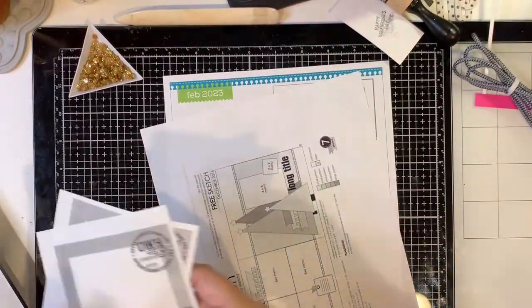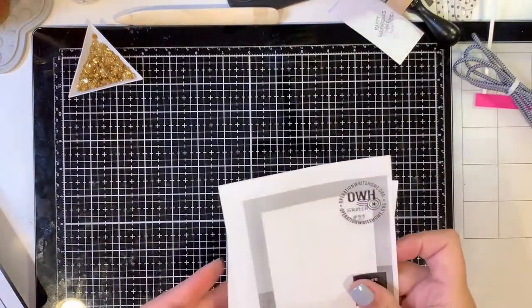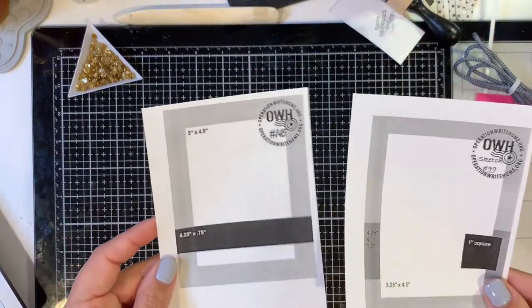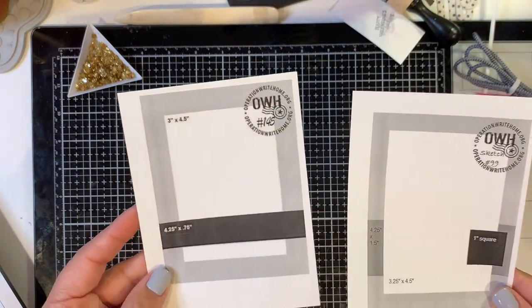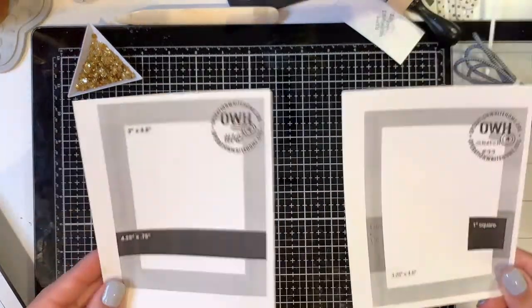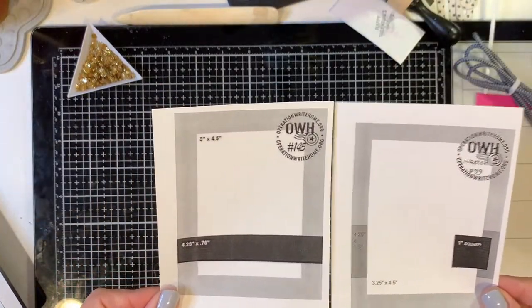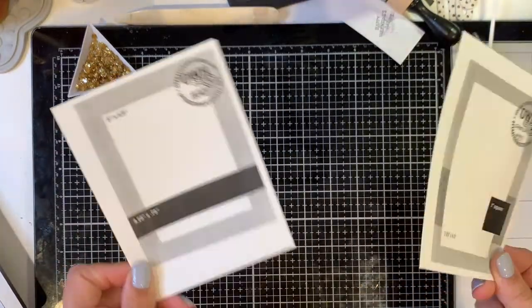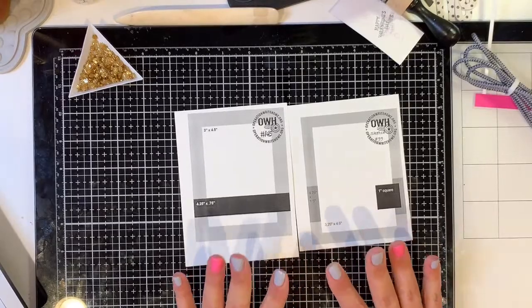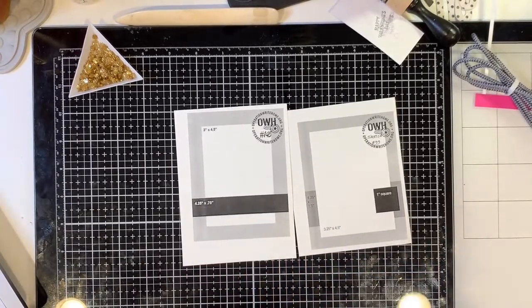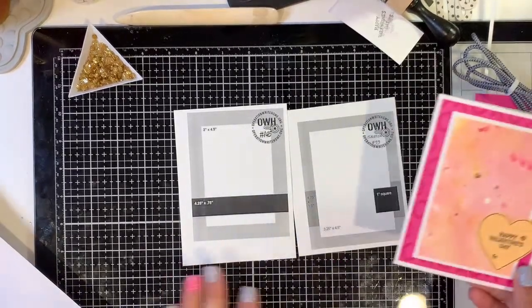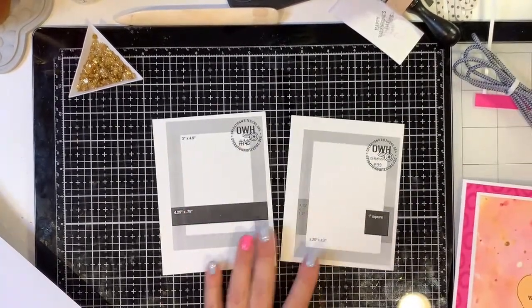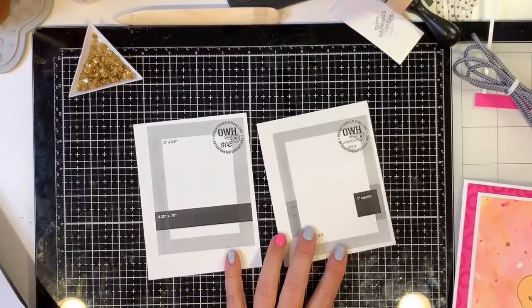I also have sketches for cards. A long time ago, I printed out a bunch of sketches. These happen to be from Operation Write Home. I took them, downloaded the images, put them together, and then cut them apart into small sizes so that I could have them in a smaller space to see. These are actually the sketch that I used to create this card.